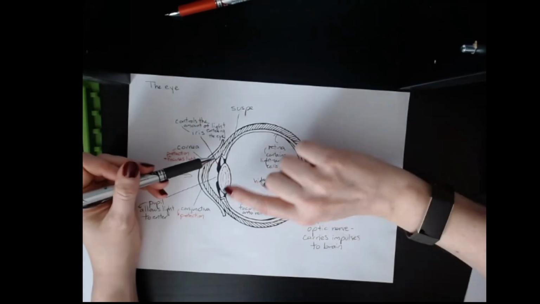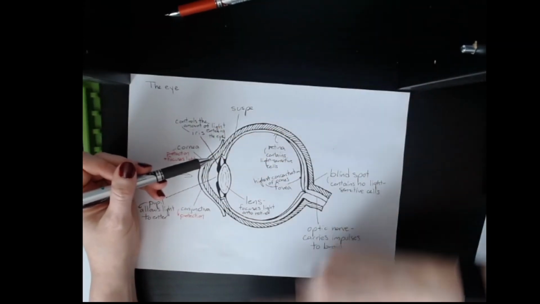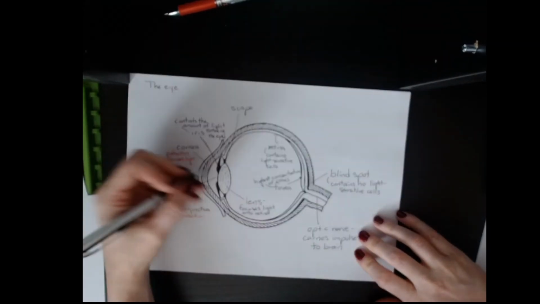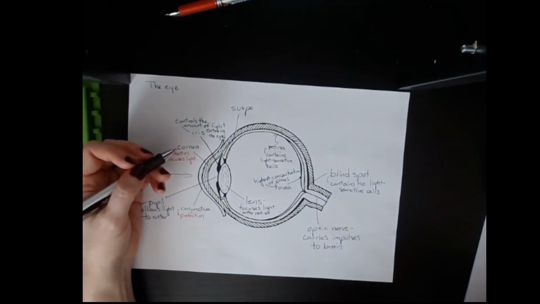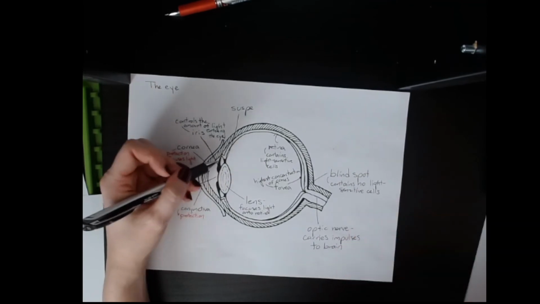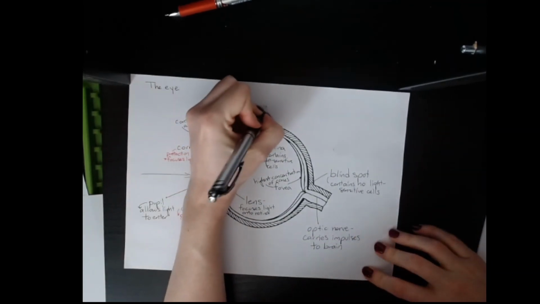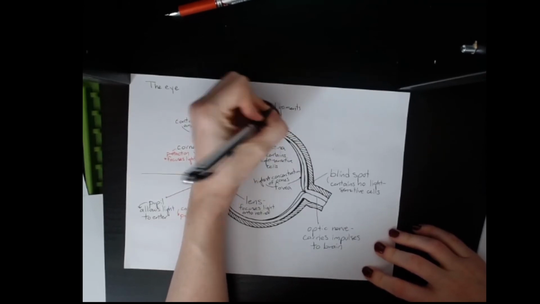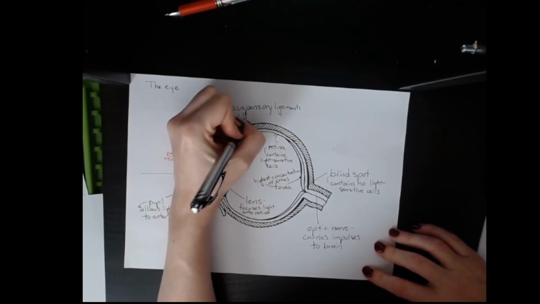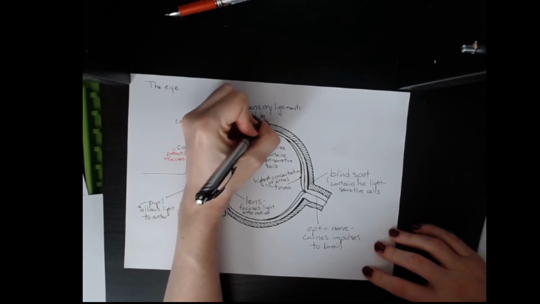So the suspensory ligaments surround the lens in a three-dimensional way, right? They surround it like, I don't know, like the rims on a tire or something like that. So the suspensory ligaments, basically their job is to hold the lens in place.